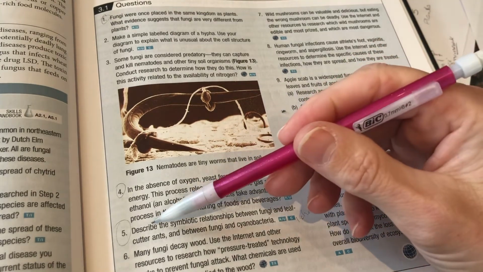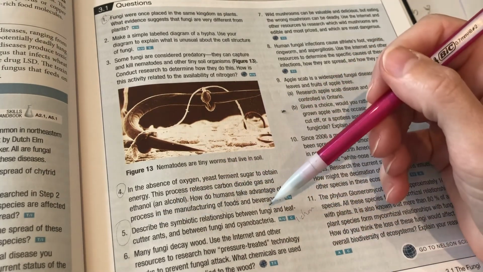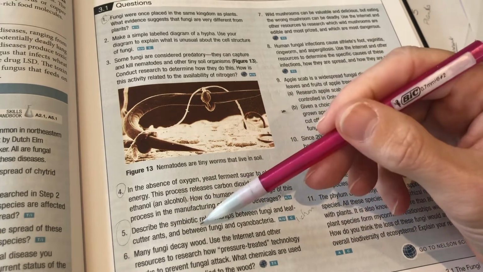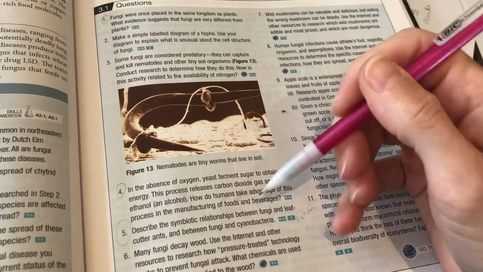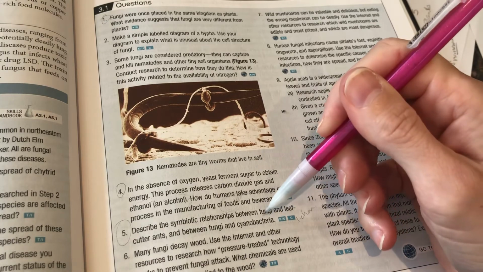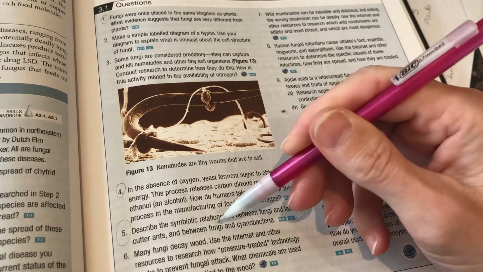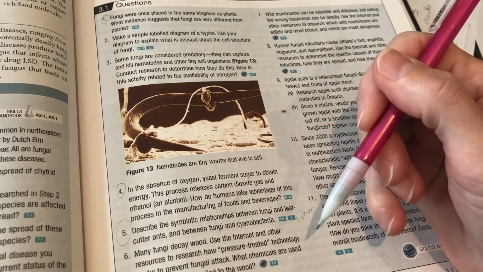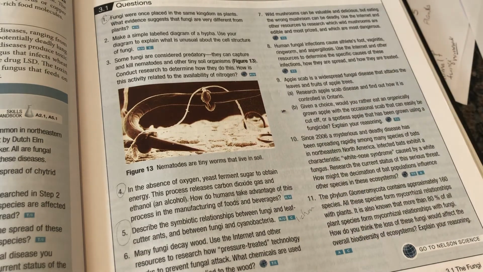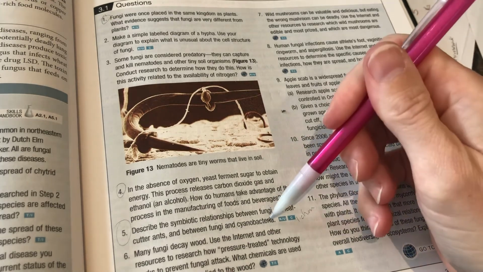Question 5 says, describe the symbiotic relationships between fungi and leafcutter ants and fungi and cyanobacteria. Cyanobacteria is a certain type of bacteria that is a blue-green color. When you put these two together, you get lichens. Lichens, again, you can look that up, but I gave you information yesterday, and there's information on page 83 in your textbook about a lichen.